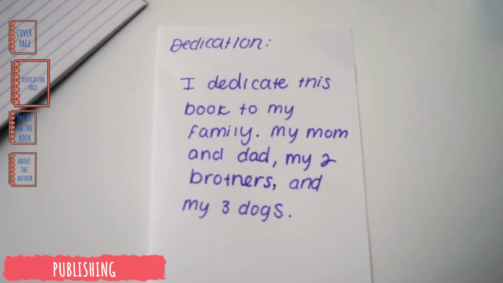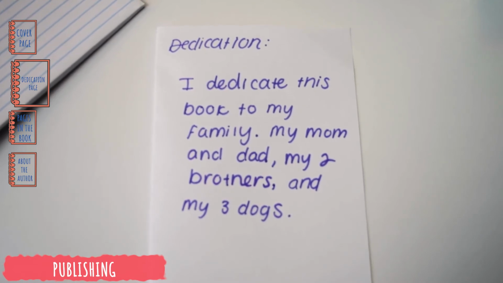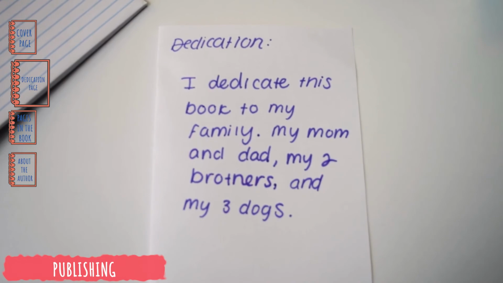Next, we're going to grab a blank piece of paper and we are going to work on the dedication page. This is where you are dedicating your book to anyone. As you can see here, I dedicated it to my family. And you could dedicate it to your family, your friends, your pets, anyone.